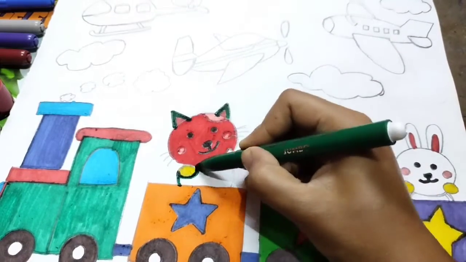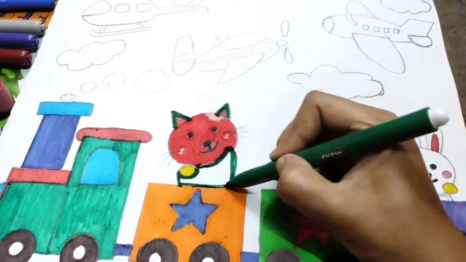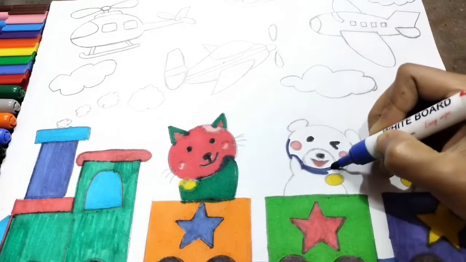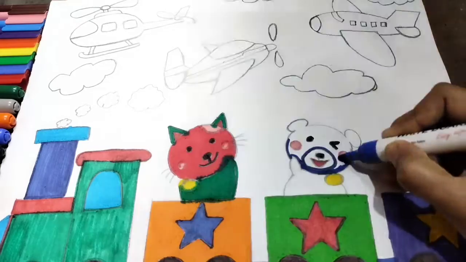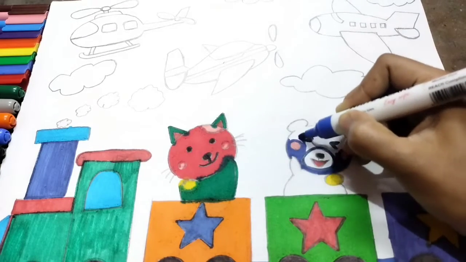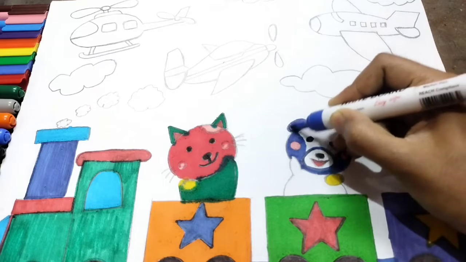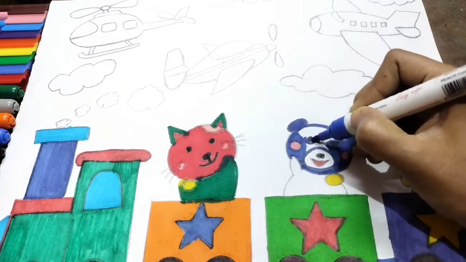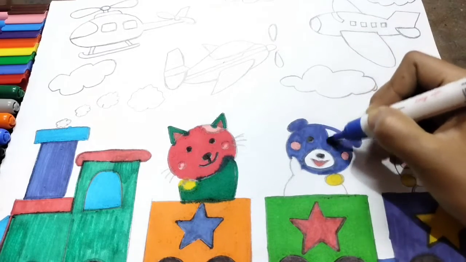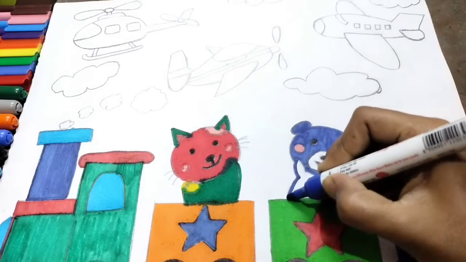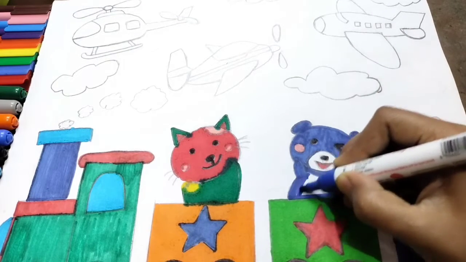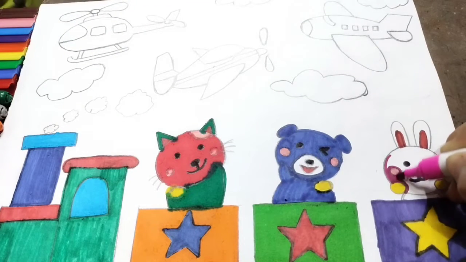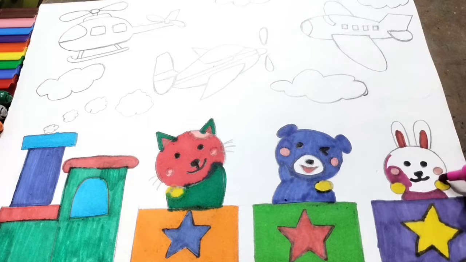I'm using red and deep green for this bear. Now I'm using deep blue color for this panda. And here I am using deep pink color for this cute rabbit.